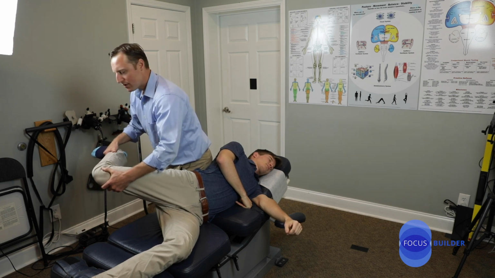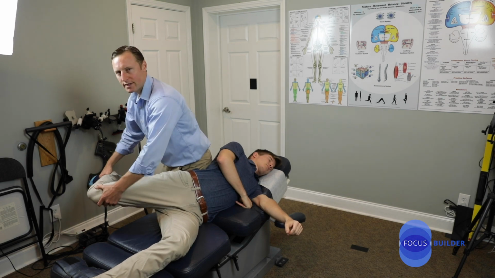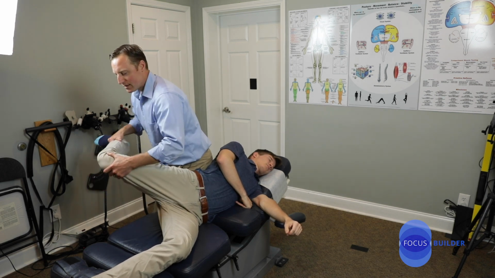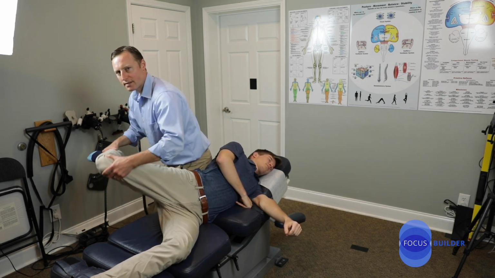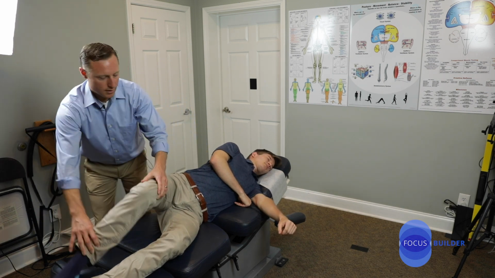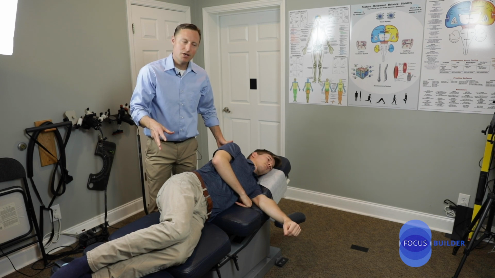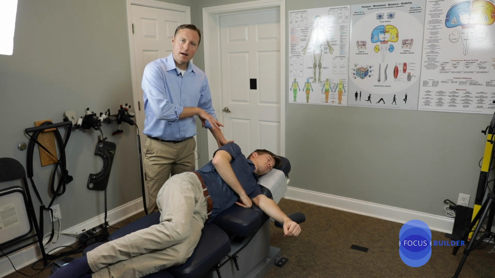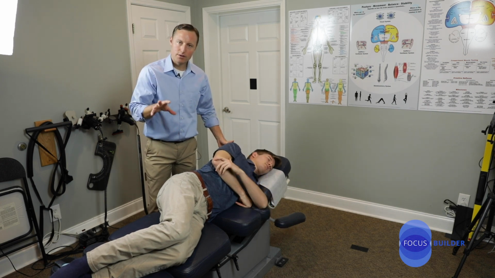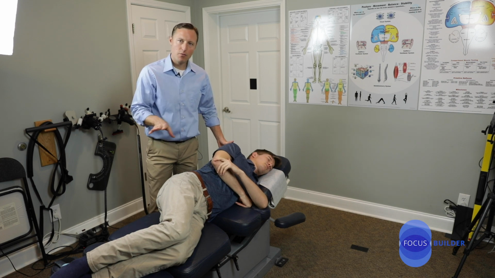So I'm picking number 3 again. What number is this? This is number 8. So the cool thing about this is that it's not just the stretch, you're including the brain along with your therapy, and it's far more effective. Not only is it more effective, but it'll hold a lot longer too.